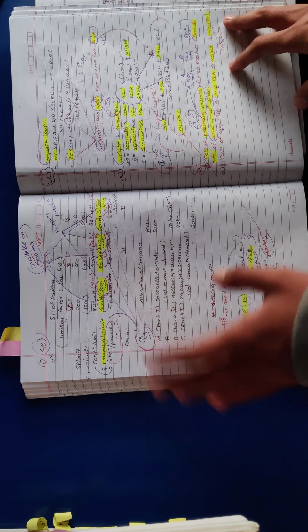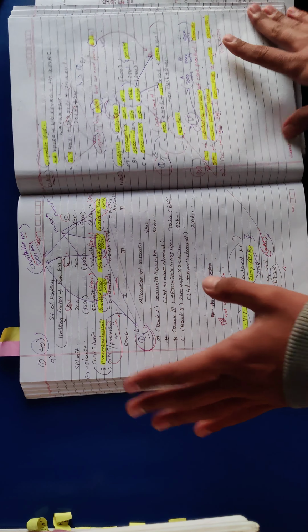I'll check it later, you have to check it too. So question number 49 is actually pretty easy. And question number 50 is asked for 20 marks, which is also easy. There's nothing much in question number 50, it's just quite long.